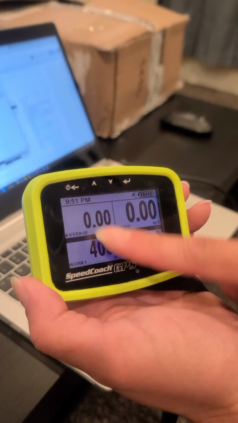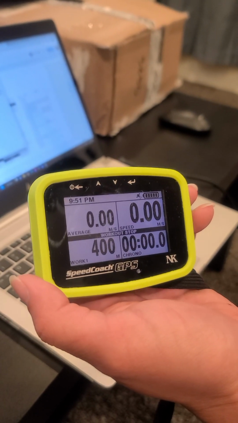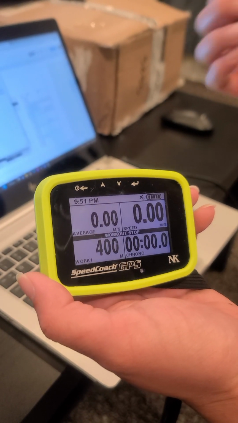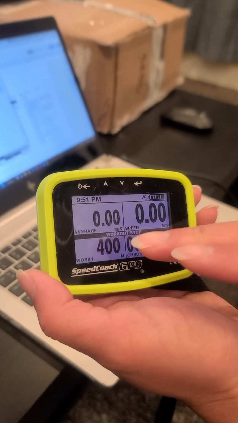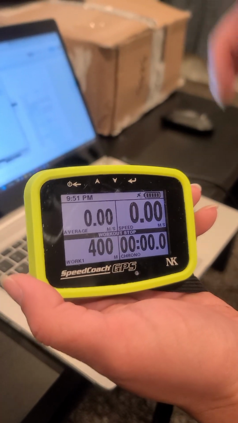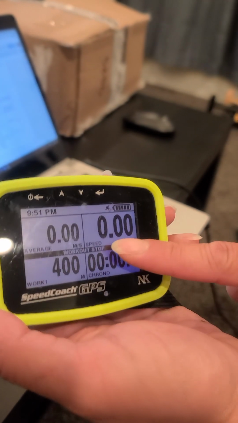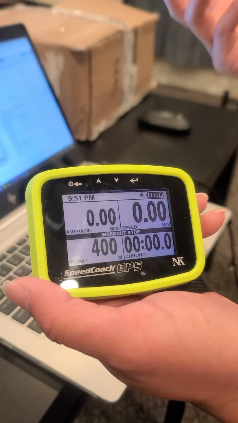I'm trying to keep bumping this up until it gets to about 3.33. If I know 3.33 is my max effort, I'm going to be trying to stay around that average. Because if I gun it too hard at the beginning, let's say I get this top right number all the way up to 4, I might feel really great for like 10 seconds and then I might die out.